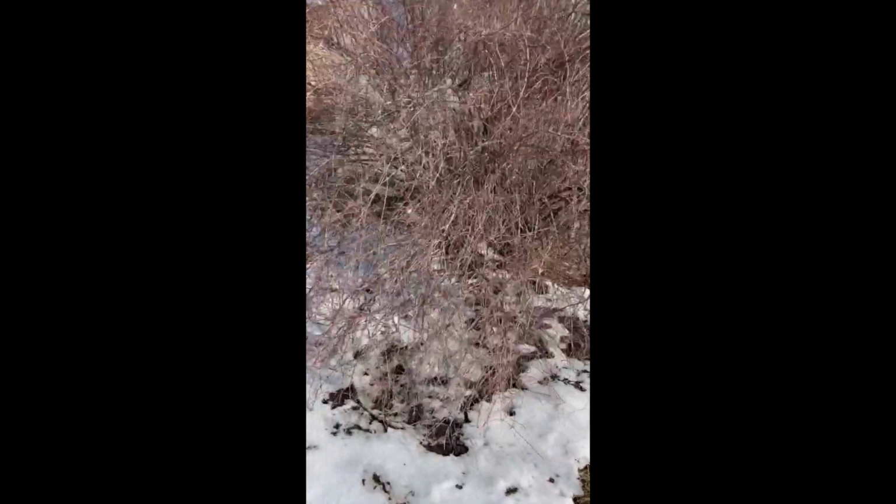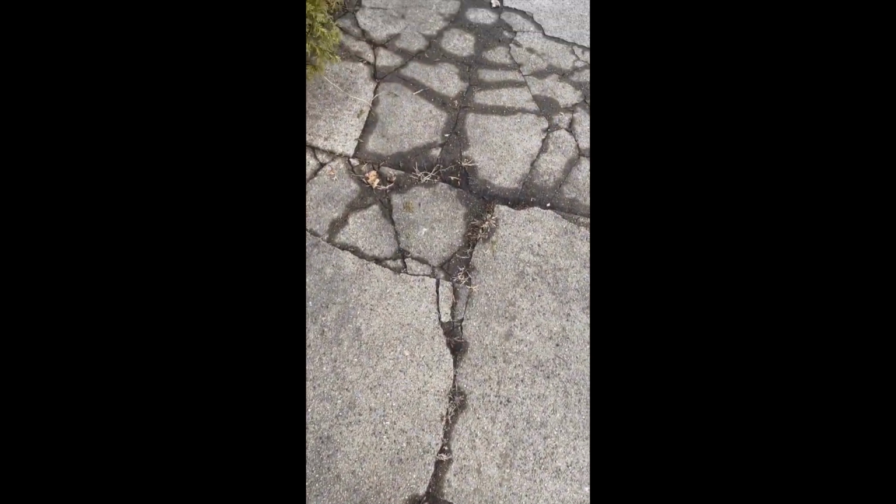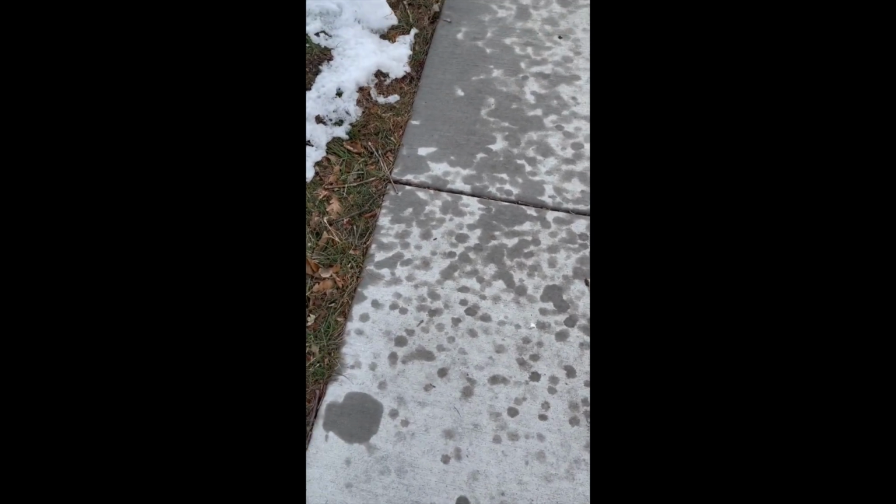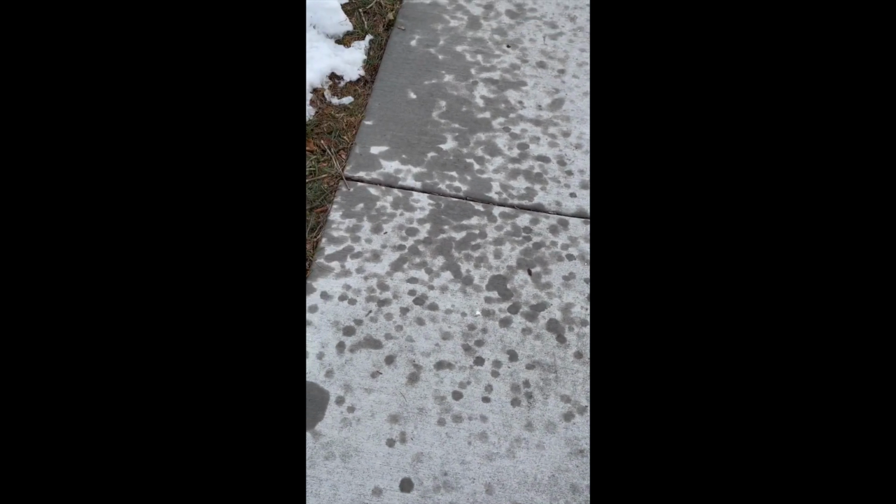Or this bush, or this twig. What about these cracks in the sidewalk? How could I look at those and think of art? What do you see when you look at those? Use your imagination. What about these water spots? That looks pretty cool. That looks artistic to me.